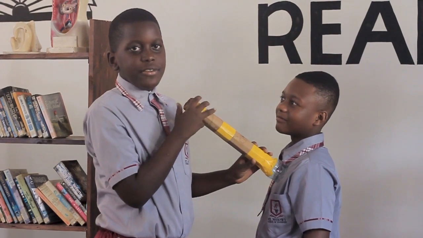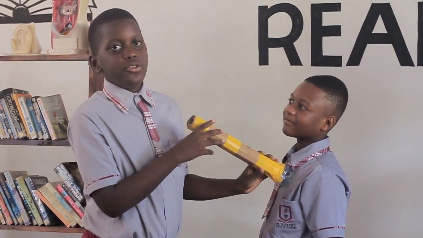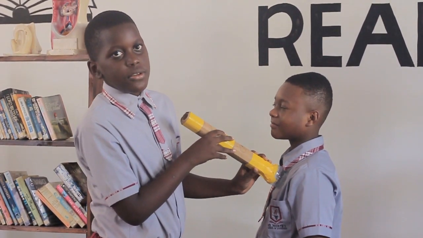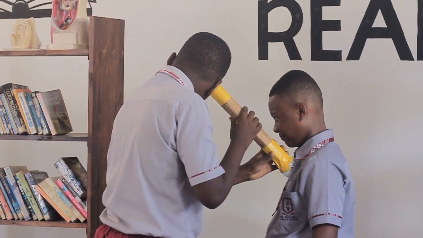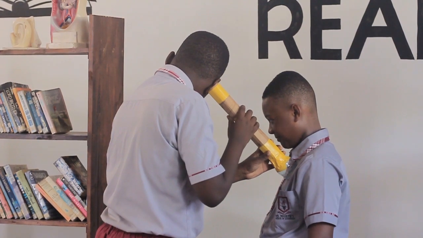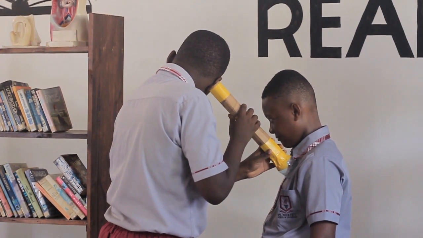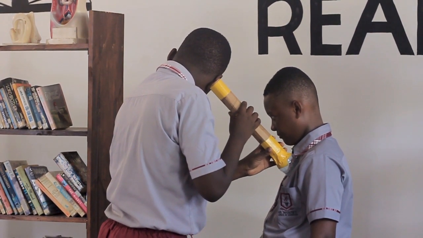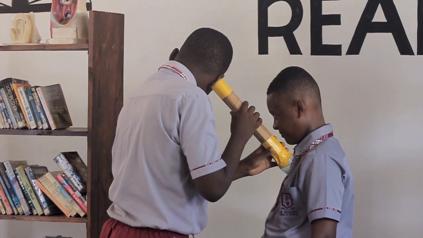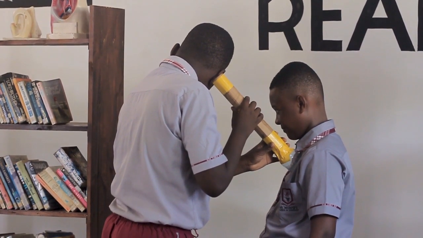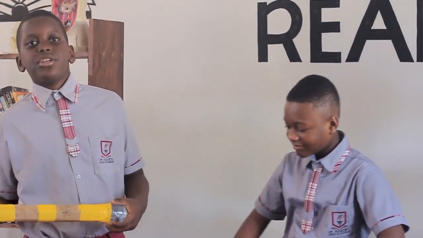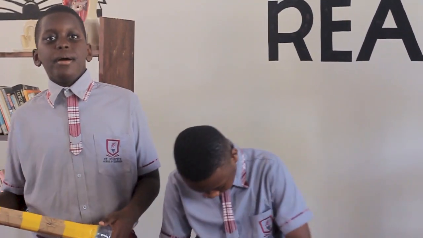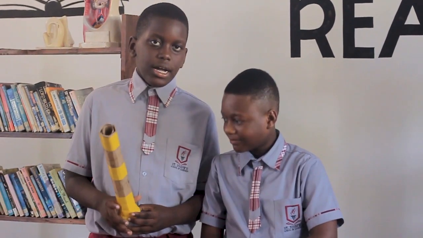Now I can hear Steven's heartbeats, so I'm going to measure his heartbeats per minute. Now the result from measuring Steven's heartbeat per minute is 100.